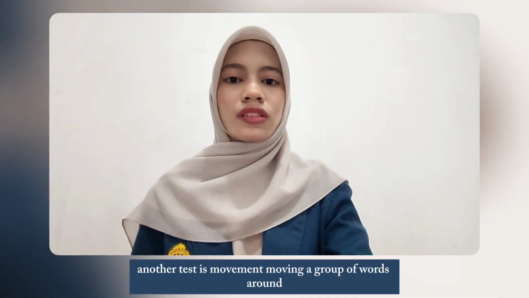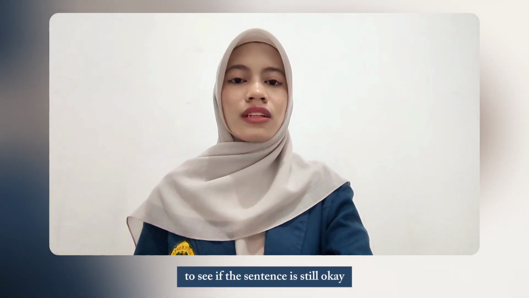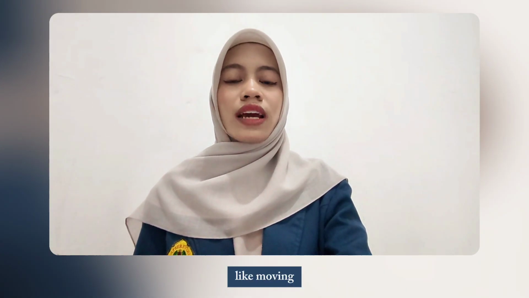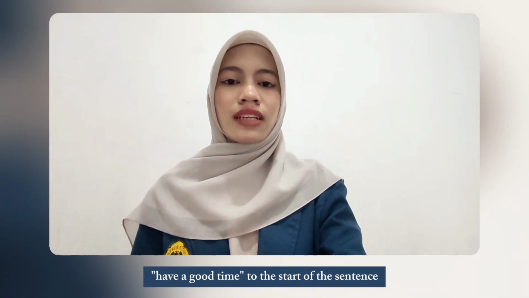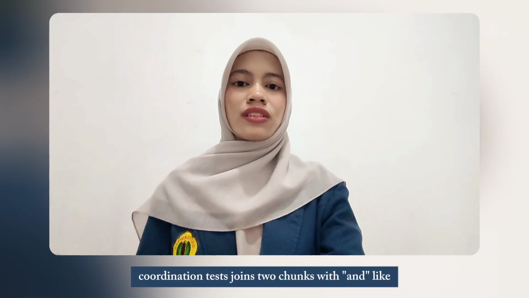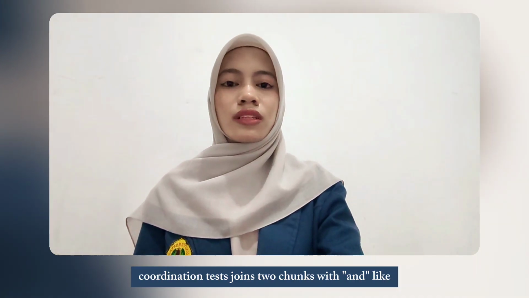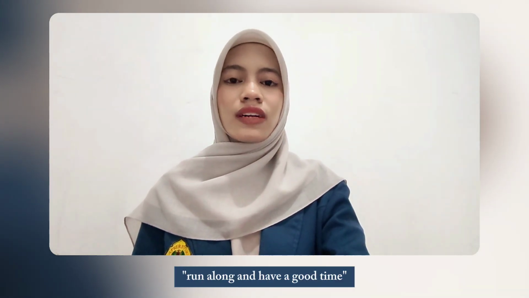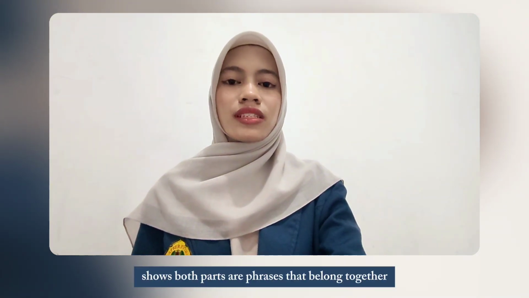Moving a group of words around to see if the sentence is still okay. Like moving "have a good time" to the start of the sentence still sounds fine. Coordination tests join two chunks with and, like "run along and have a good time." Shows both parts are phrases that belong together.